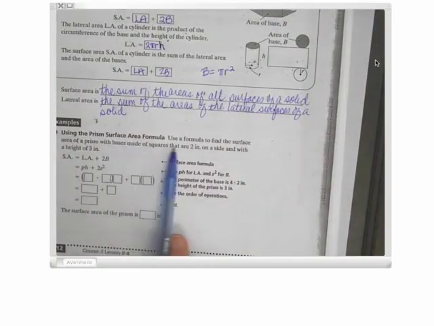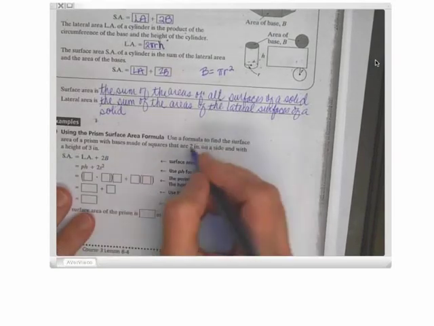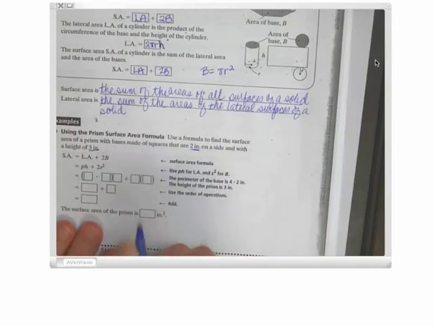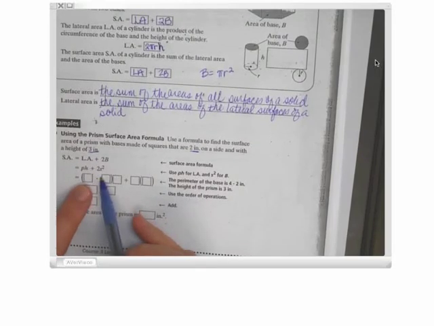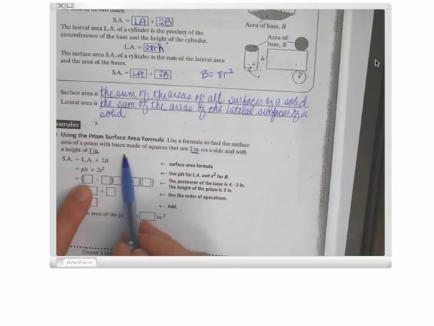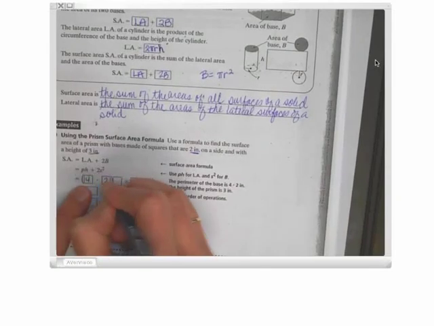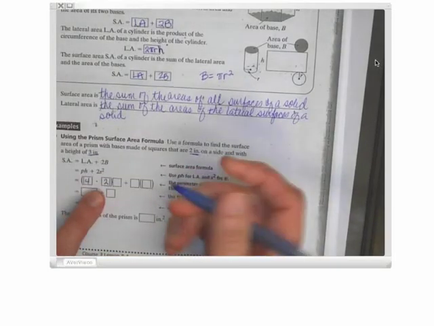Okay. All right, so using the prism surface area formula. Use a formula to find the surface area of a prism with bases made of squares that are 2 inches on a side and a height of 3. Okay, so we start out with the lateral area is perimeter times height. So the perimeter of the square is going to be what? 4 times 2, excuse me. And then times the height, which is 3.